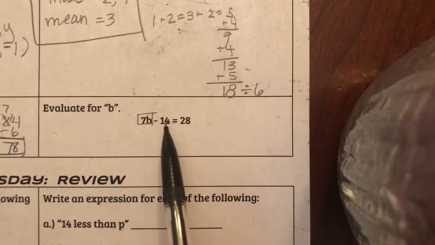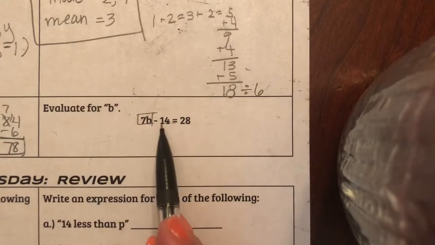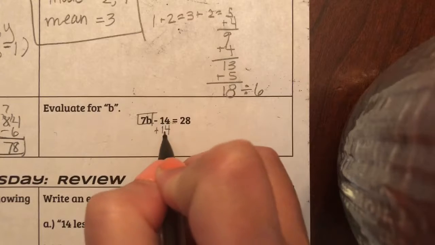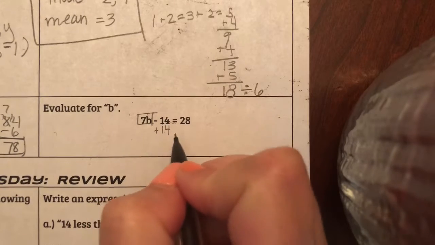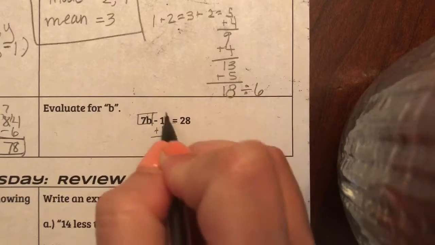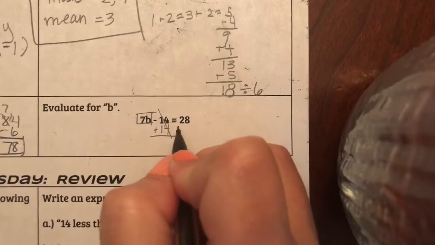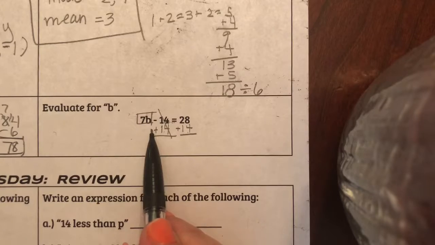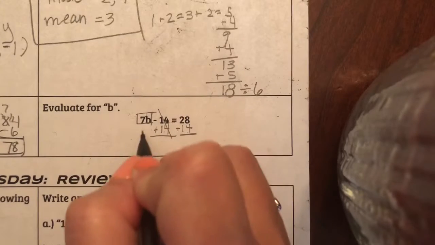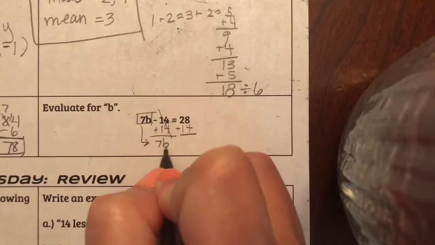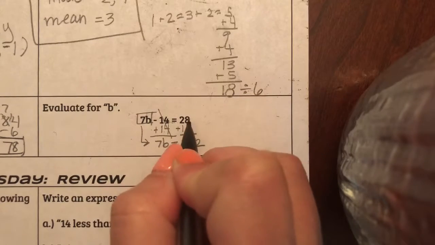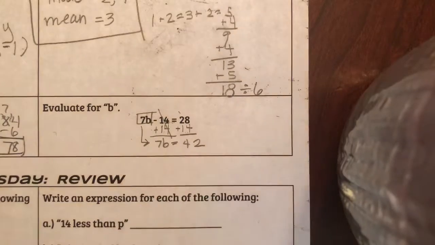Okay, I need to get rid of this minus 14. In order to get rid of minus 14, I need to do the inverse of subtract 14, which is to add 14. And negative 14 and 14, they're additive inverses, and they're going to create a sum of 0. So they're going to cancel each other out. I'm going to add 14 on the right, because anything I do on the left must also happen on the right. Okay, so dropping down, I'm left with 7b equals 28 plus 14, which is 42.